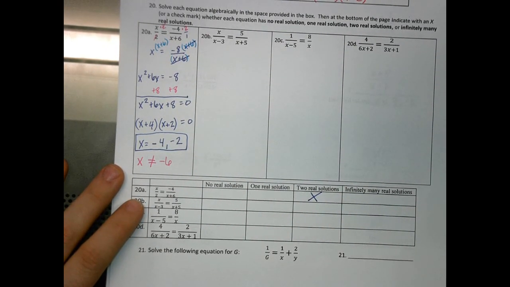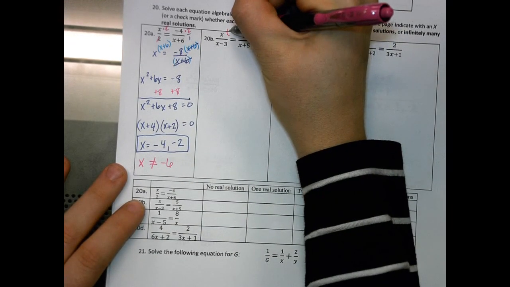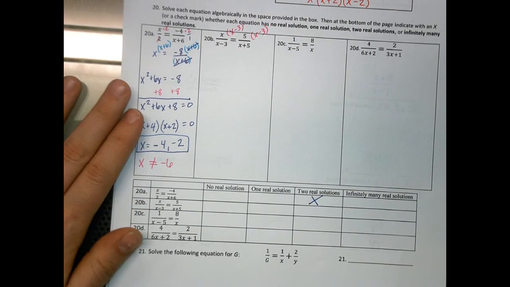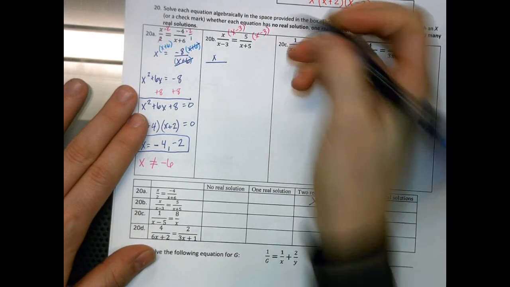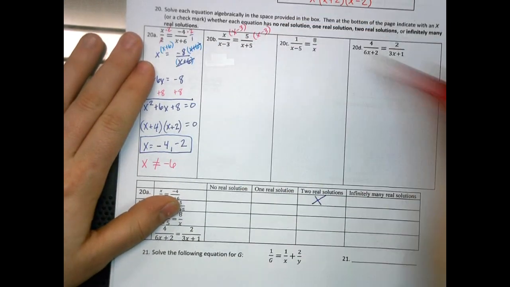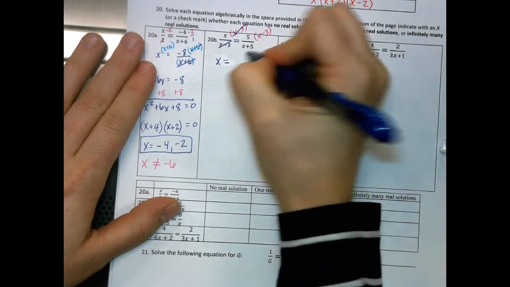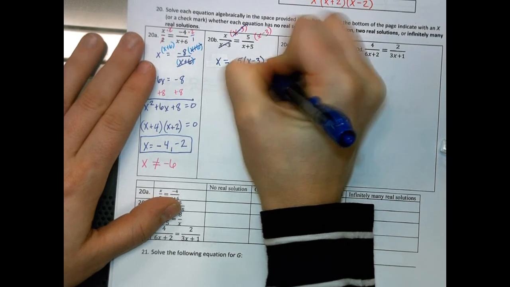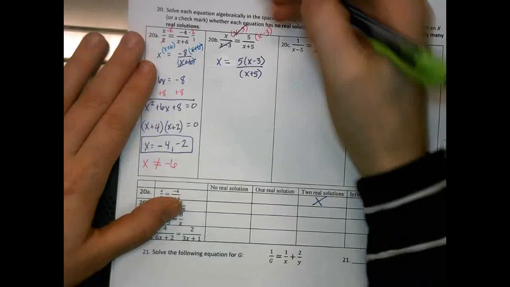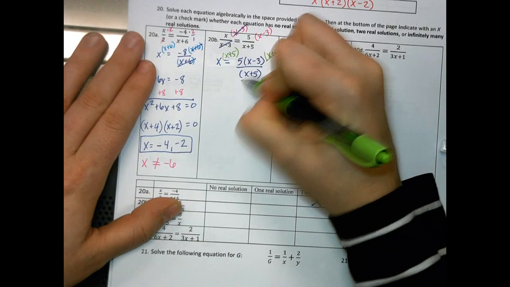20B. What am I going to multiply each side by? X minus 3. That reduces in my first fraction. So I shouldn't have a fraction anymore. X minus 3 over x minus 3 is 1. So x equals 5 times x minus 3 over x plus 5. What do I multiply everything by now? X plus 5. All right, x plus 5 over x plus 5 reduces.